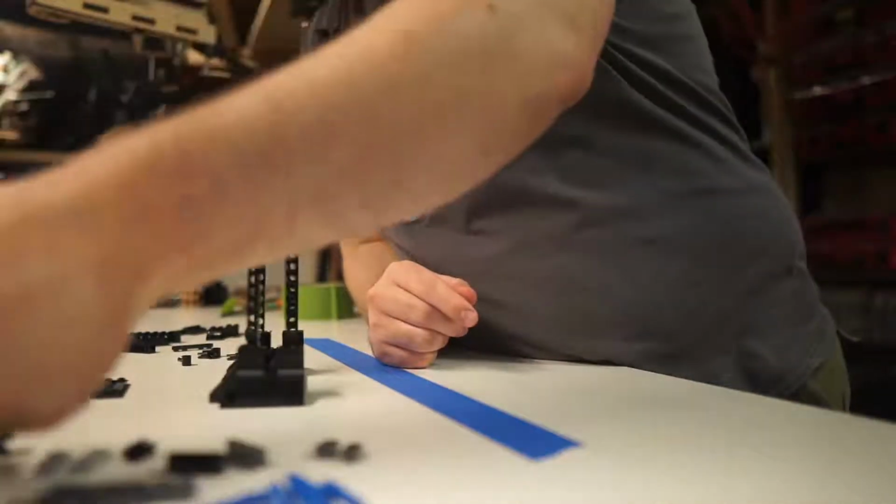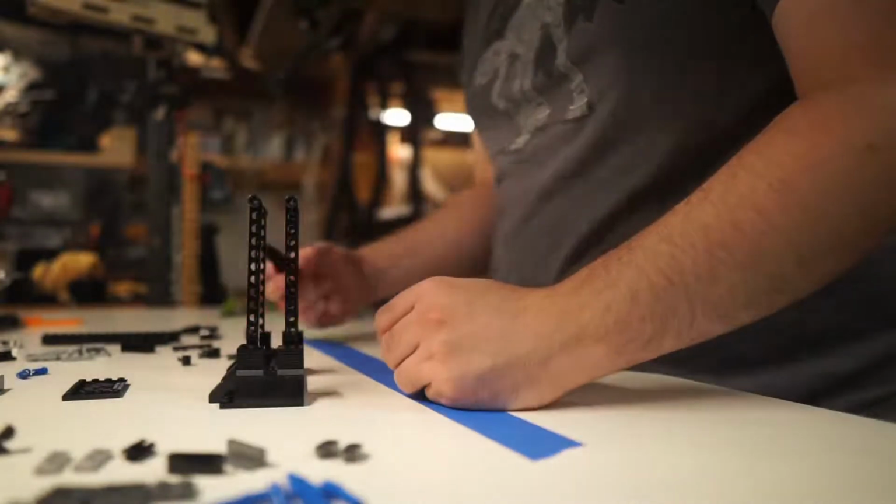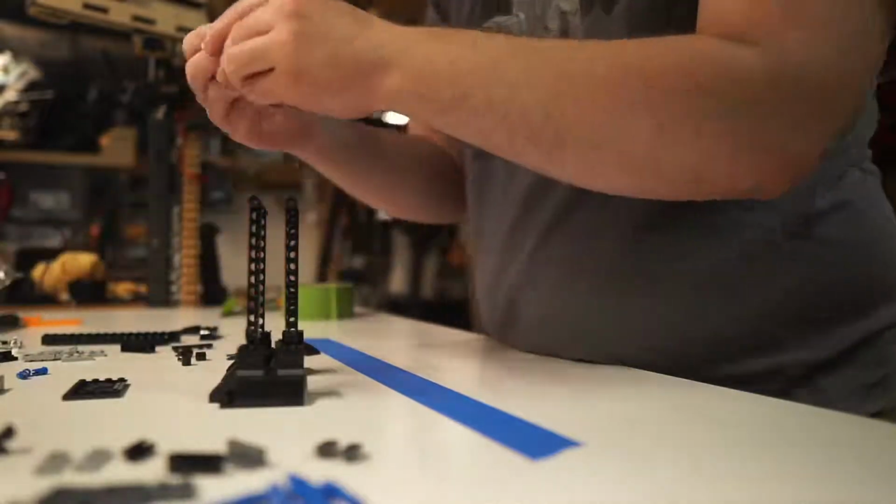So that's the first part of the base. Let's go to the rest of the base. This is the front legs. Why are there legs in this thing? I don't know. But it's a Lego kit. It's just what we do.